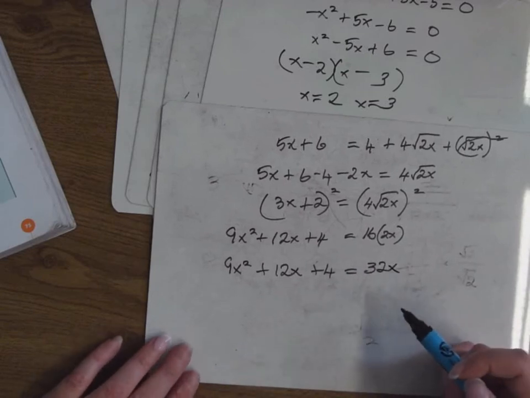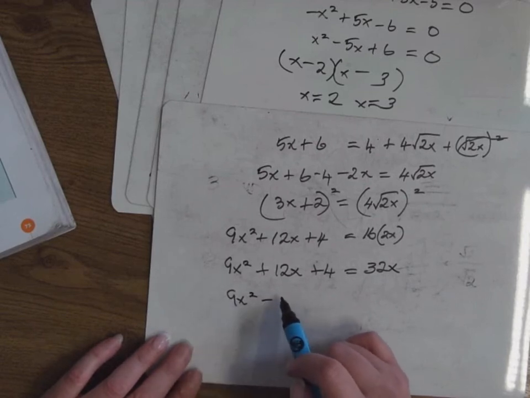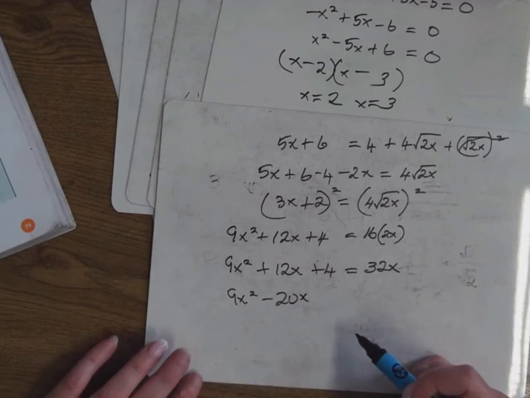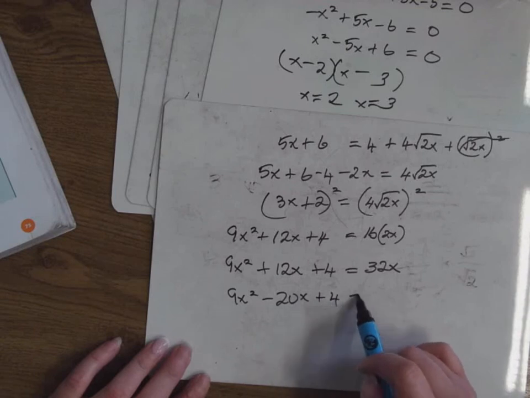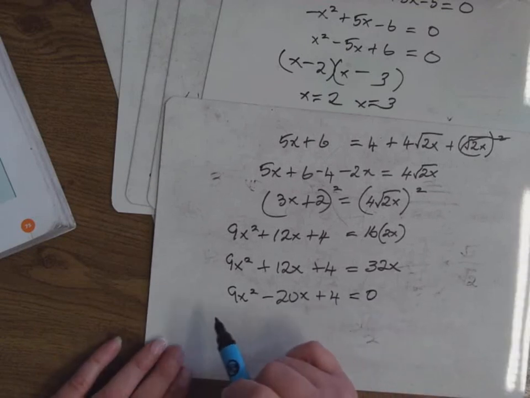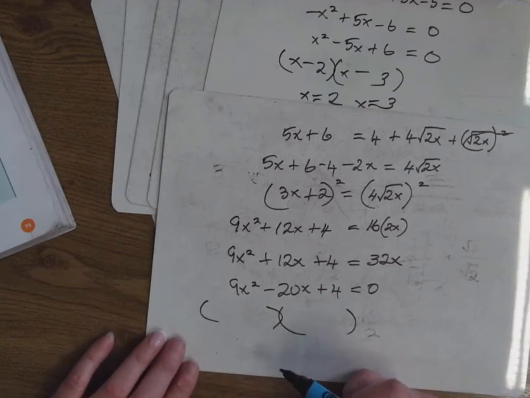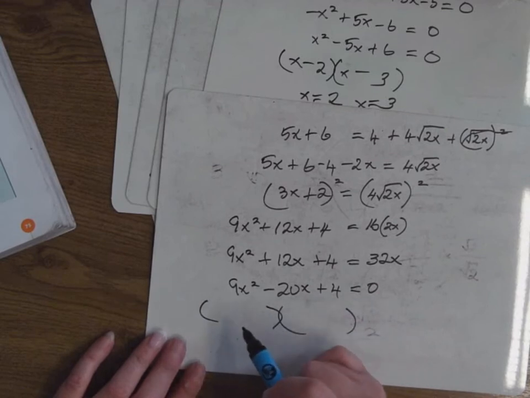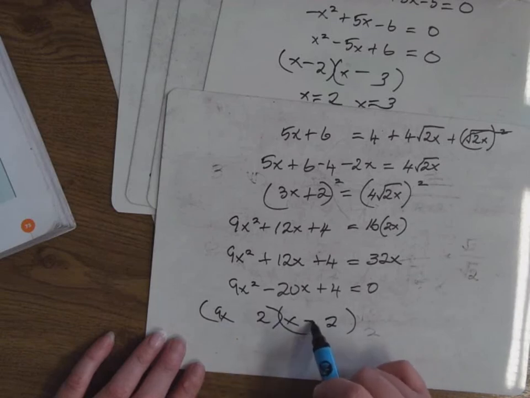Thank you. Right, okay, so that's 9x squared. When I tidy that up, that's minus 20x plus 4. Is that okay? Two sets of brackets, factors, 9x and x, 2 and 2, and a minus and a minus.